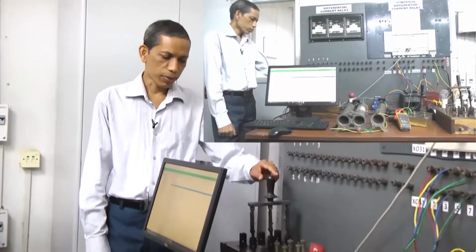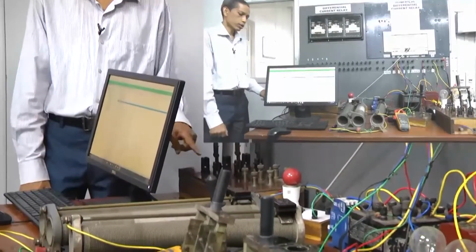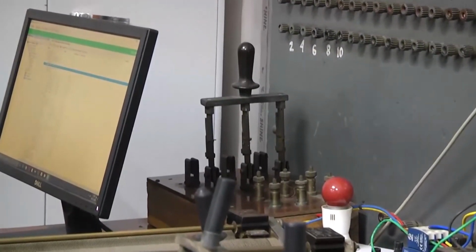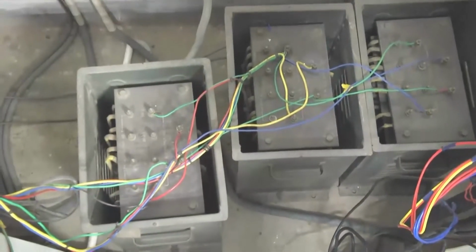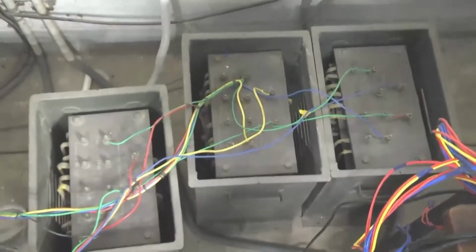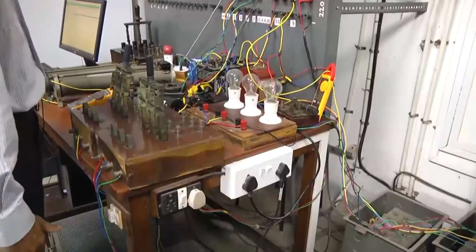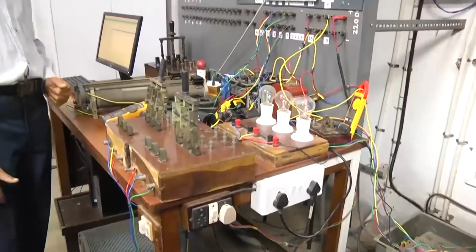So, we will start from the supply. We provide this 3 phase supply, 230 volt 3 phase, and then we have the bank of transformers. Each is a 220 by 110 volt single phase transformer having 3 kVA rating. The primary of this transformer, the 220 volt side, is supplied from the source, and the secondary, the low voltage 110 volt side, is loaded.